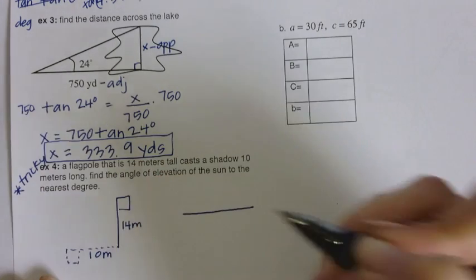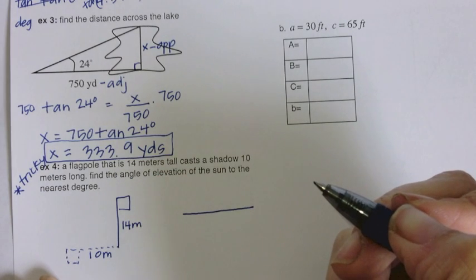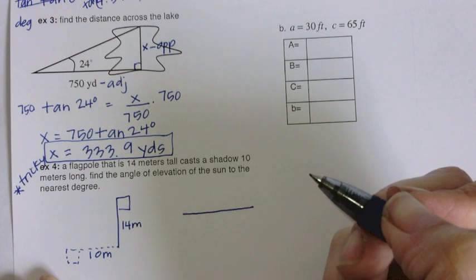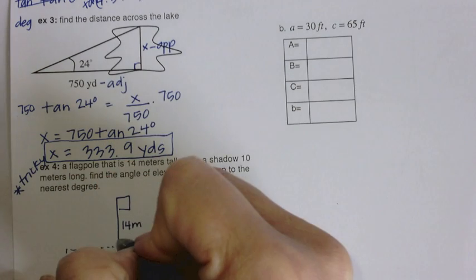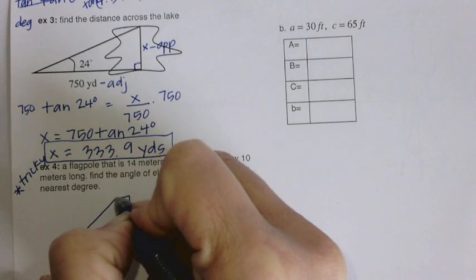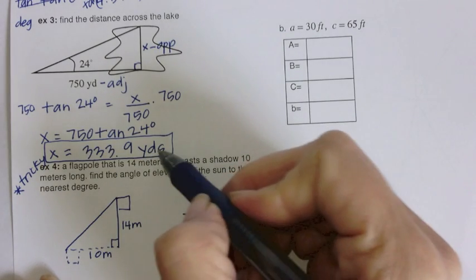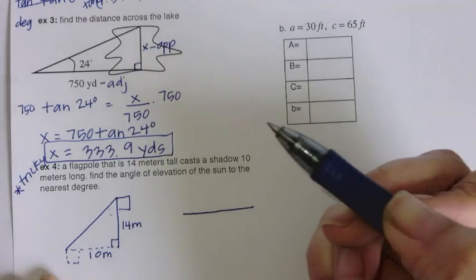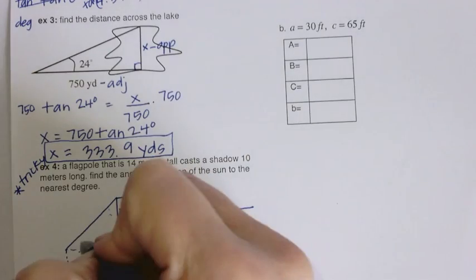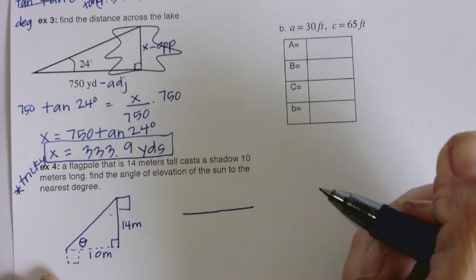Find the angle of elevation of the sun to the nearest degree. So here's that right triangle, and you're like, okay, since the sun is up in the sky, this should be the angle you're working with, but it's actually going to be this angle right here that you're looking for.